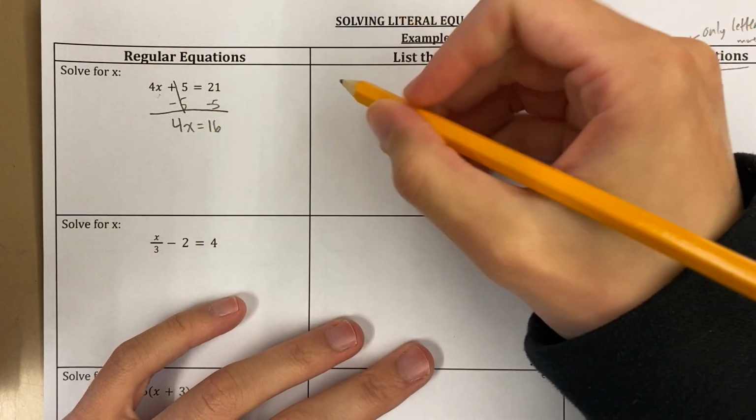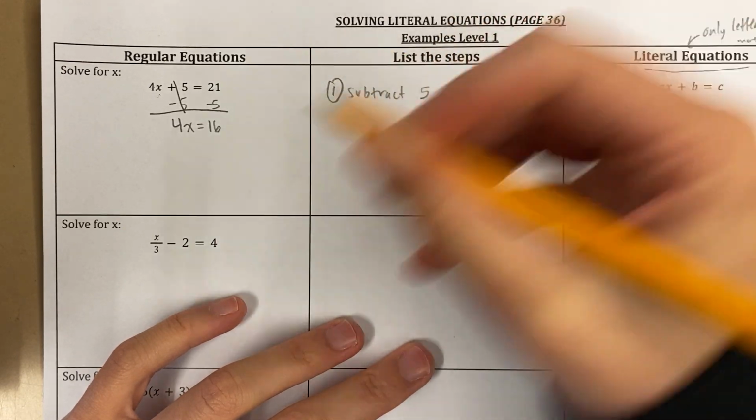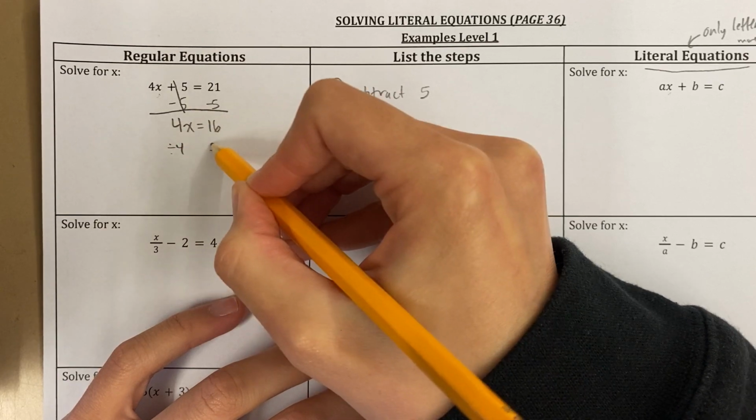I would subtract 5. So I'm going to go ahead and write I subtracted 5 first. And then what do I do next? I divide by 4.